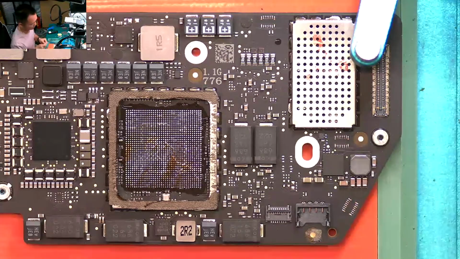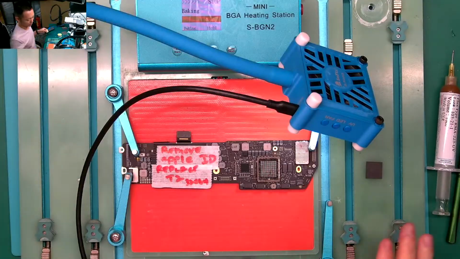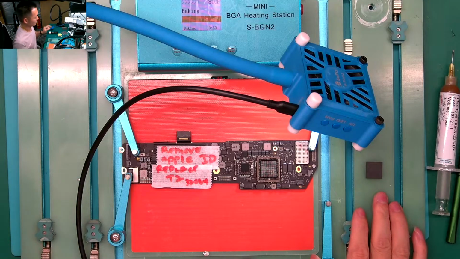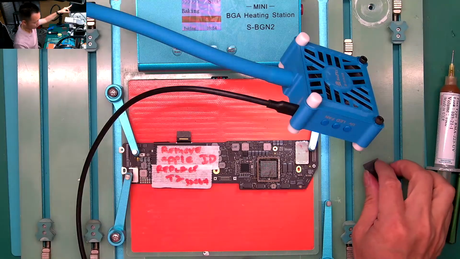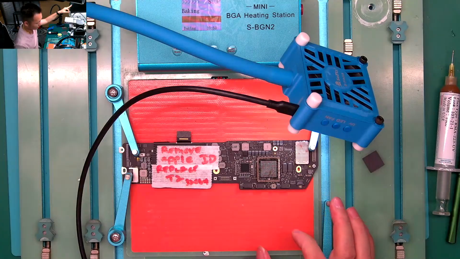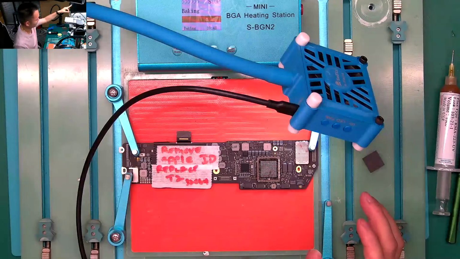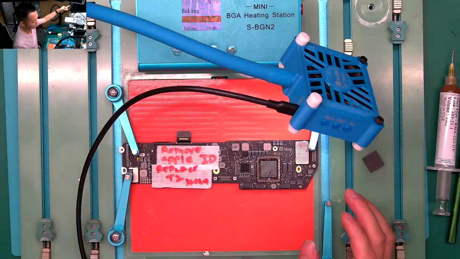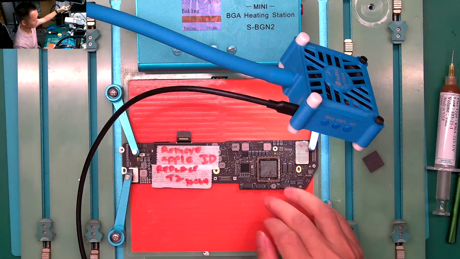Air gun temperature. You can without this heating station. Understand? For example, you don't have this heating station. You set in the air gun temperature is 420, and maybe you remove the T2 is 3 minutes. Now I use this one heating station. You setting the temperature is 400, and use maybe the 1 minute you can remove.